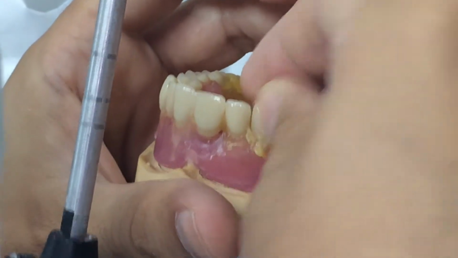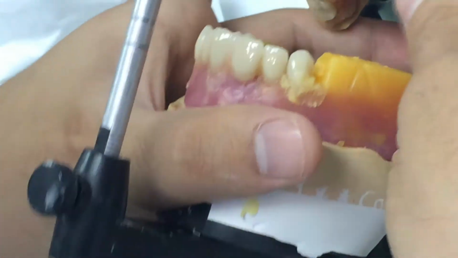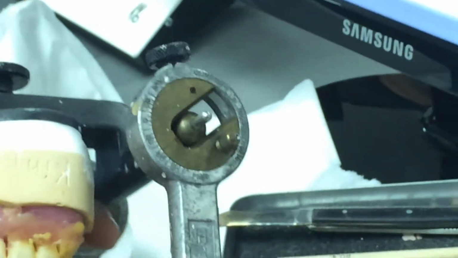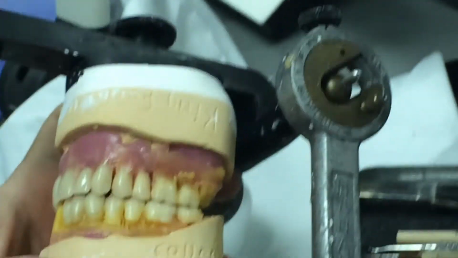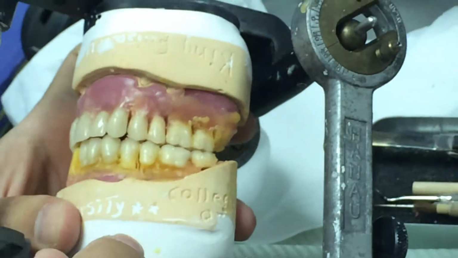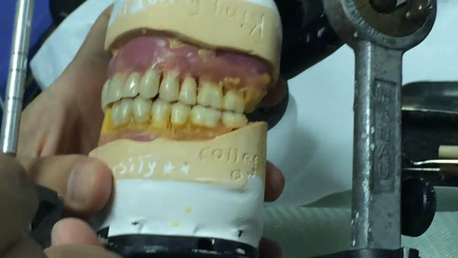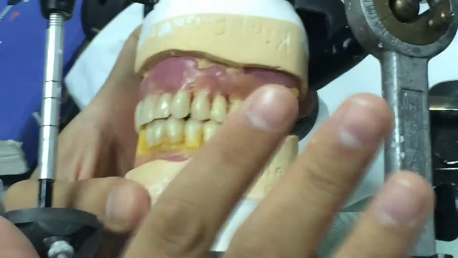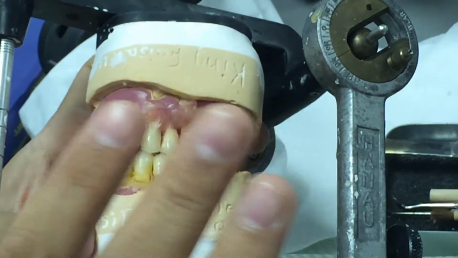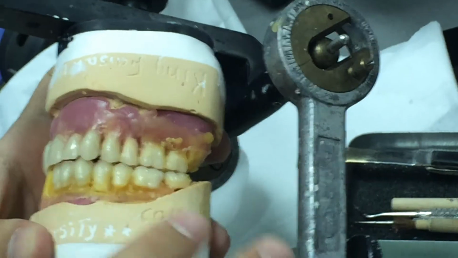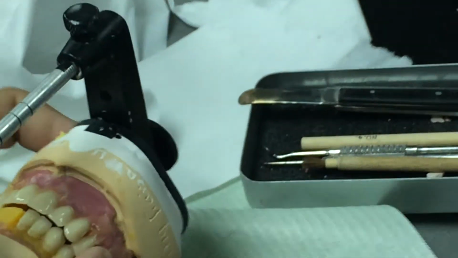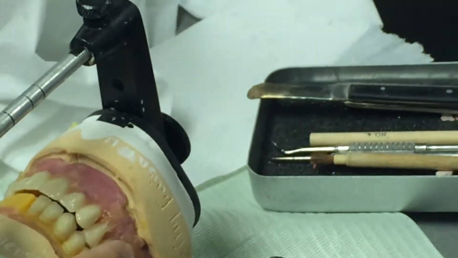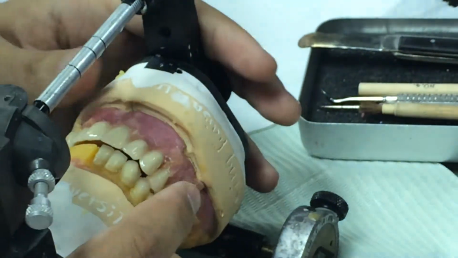Let's say I'm gonna do setting for this posterior tooth, and I cannot do it in occlusion, means there is no enough space. The teeth set is okay, sizes are okay, but there is no enough space for the posterior teeth, let's say one single tooth. خلينا من posterior tooth, anterior teeth.